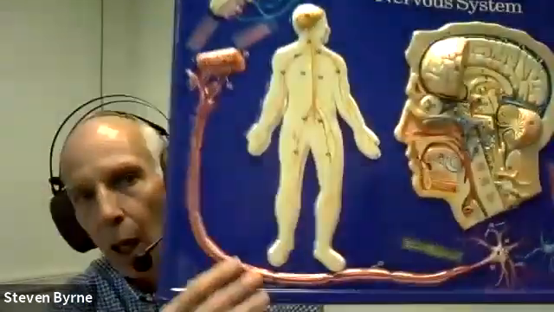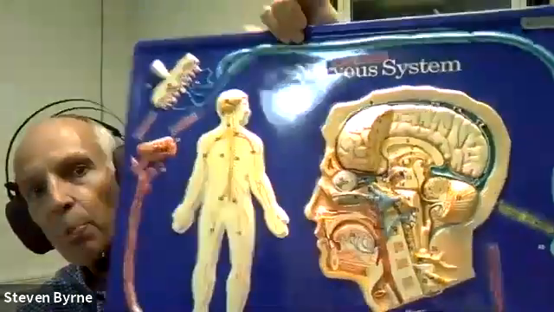It's called an interneuron or association neuron. And then the muscle or gland is the effector. And whatever detects the stimulus is the receptor.